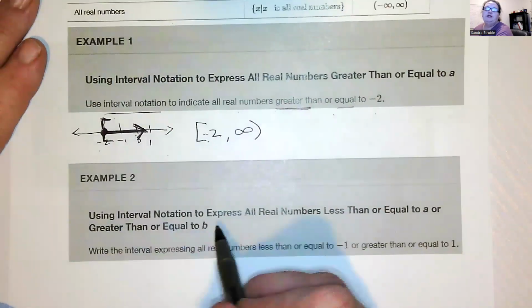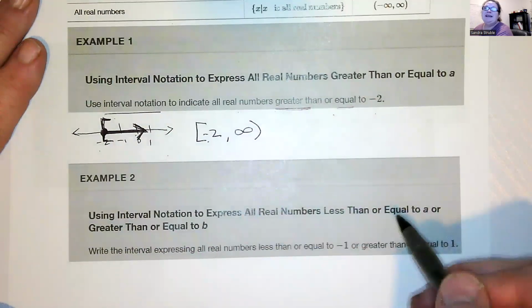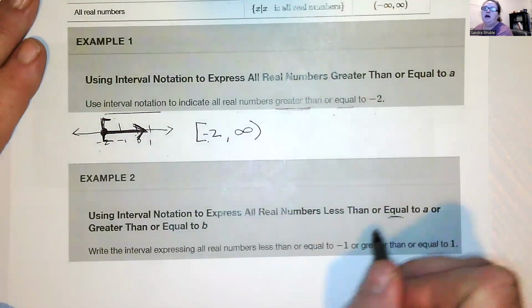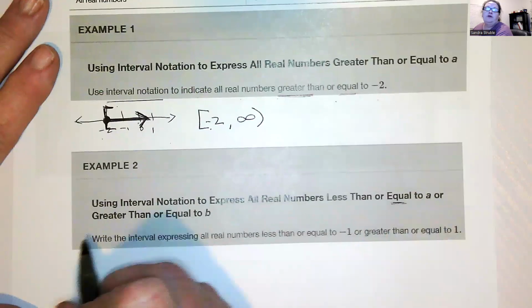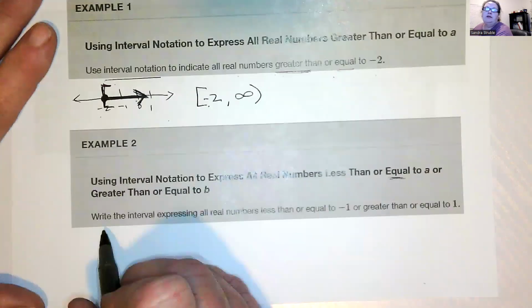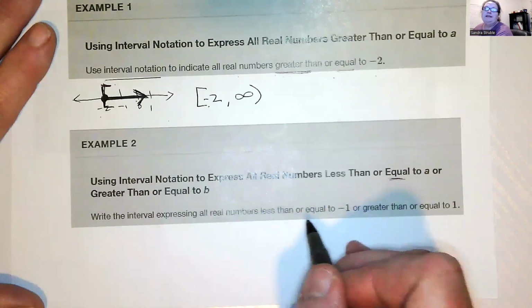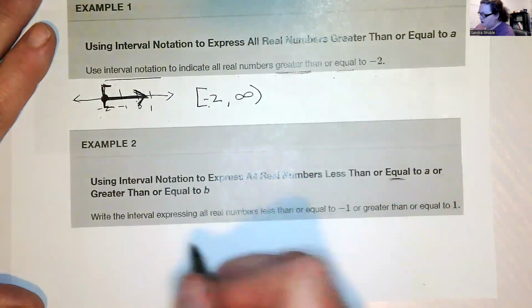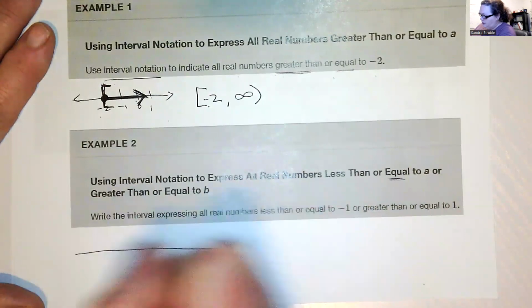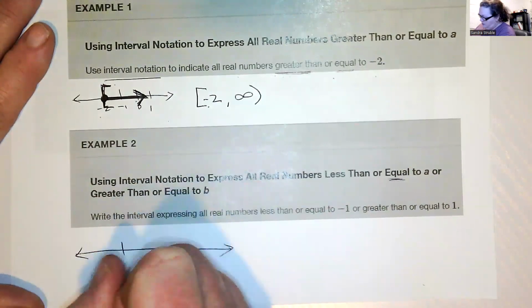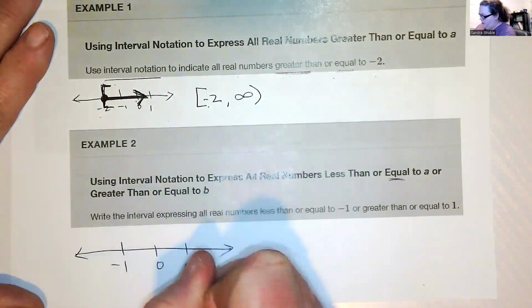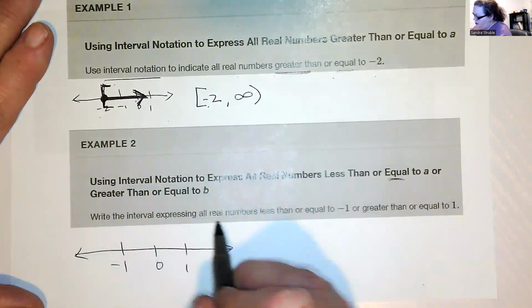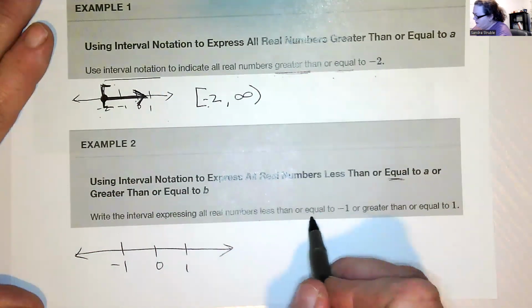Use interval notation to express all real numbers less than or equal to, we're going to use a dot again, A or greater than or equal to B. Write the interval expressing all real numbers less than or equal to -1 or greater than or equal to 1. Okay, let's do our line again. Then we're talking about -1 to 1. So all real numbers less than or equal to.